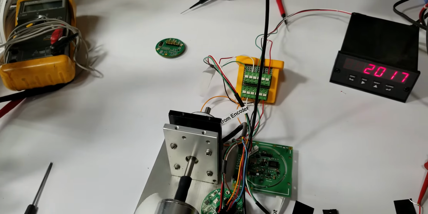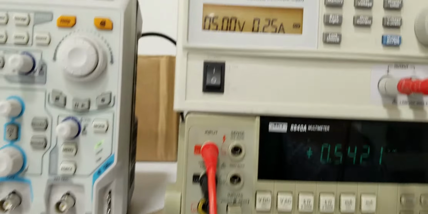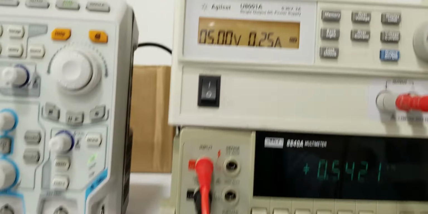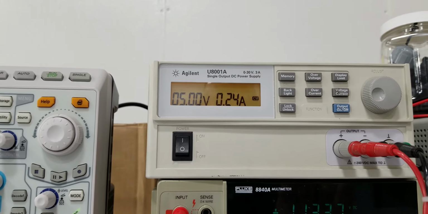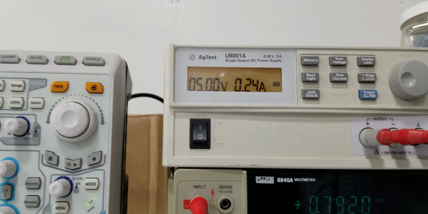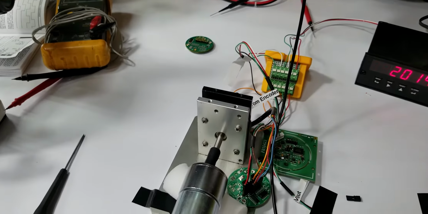The voltage immediately drops down to around 3 volts, and the display current draw goes up to about 320 milliamps or so, 320 to 360 milliamps, and it stays there. You can shut the power off, turn it back on, and it'll still be pegged at 360 milliamps even if the encoder is disconnected.